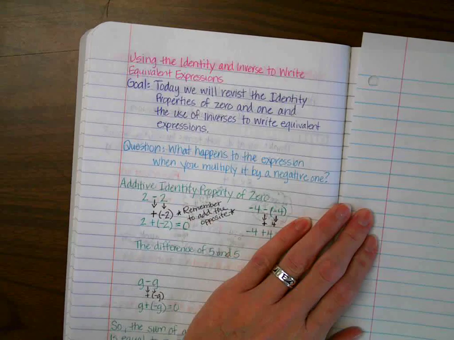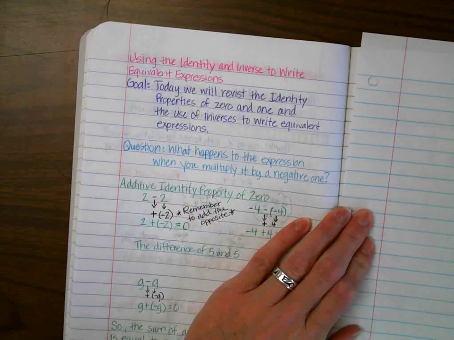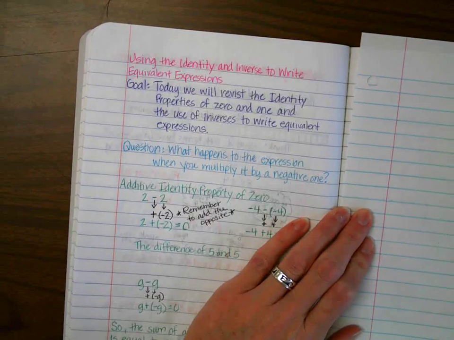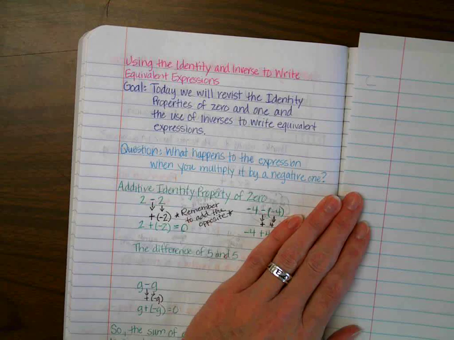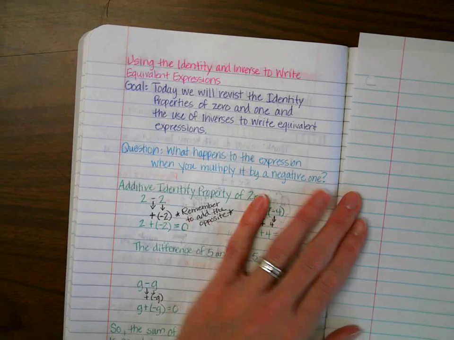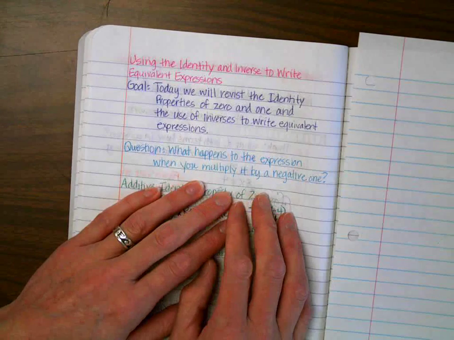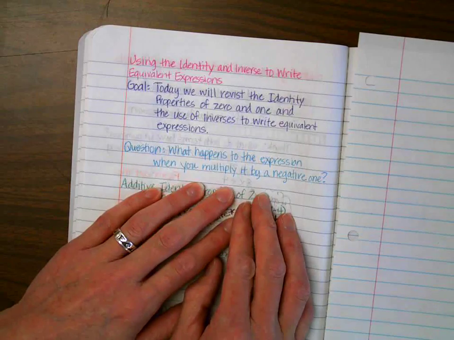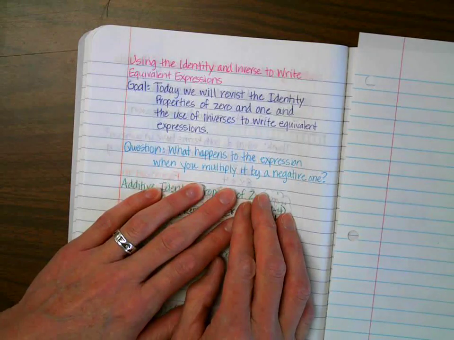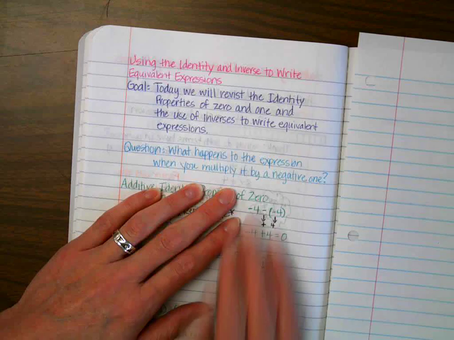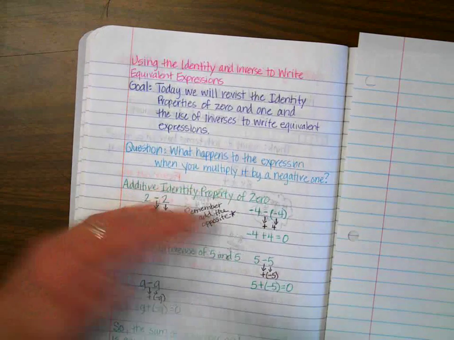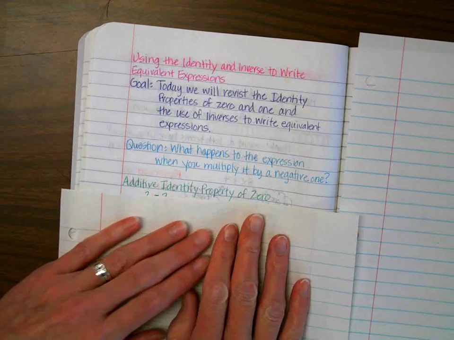Today we will revisit the identity properties of 0 and 1 and the use of inverses to write equivalent expressions. So our question that I need you to be thinking about today is, what happens to the expression when you multiply it by a -1? What happens to an expression when you multiply it by a -1?